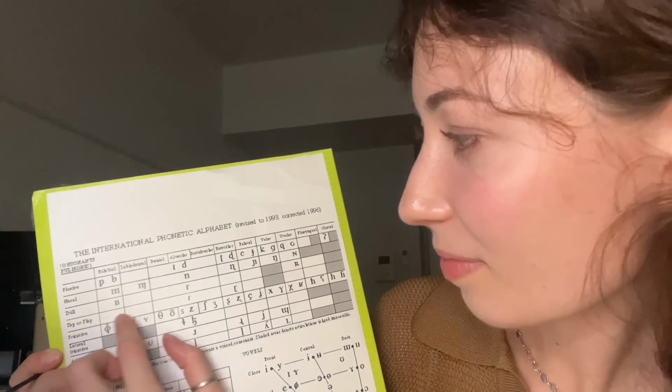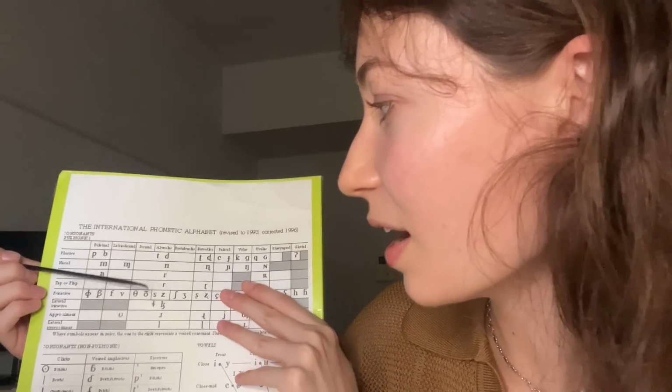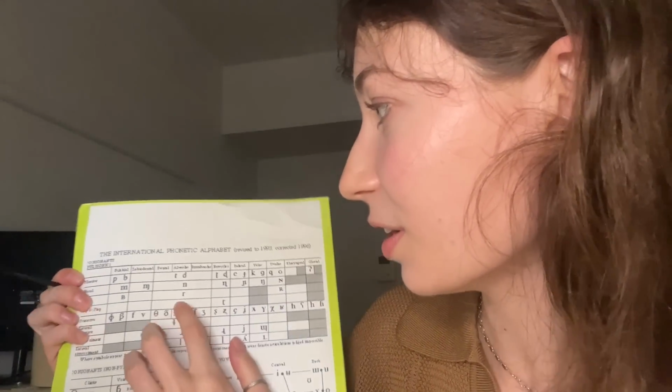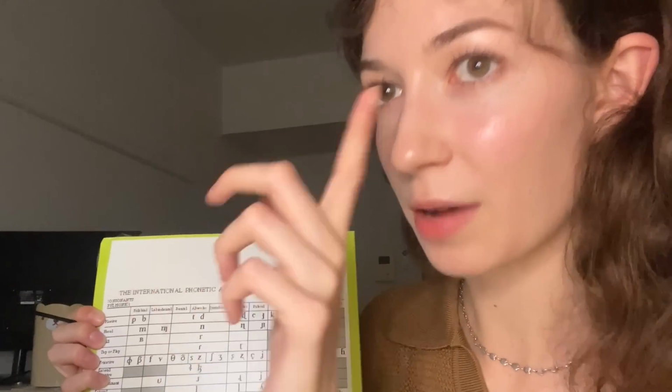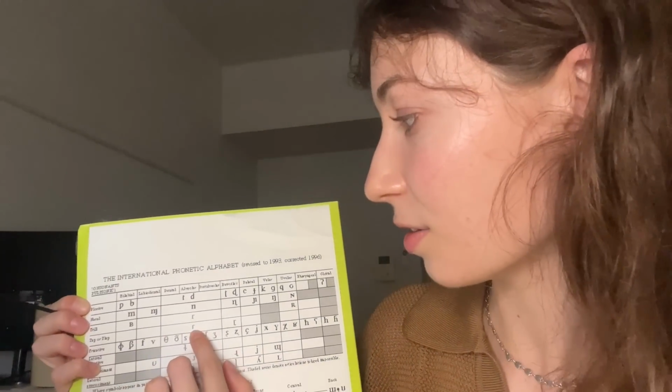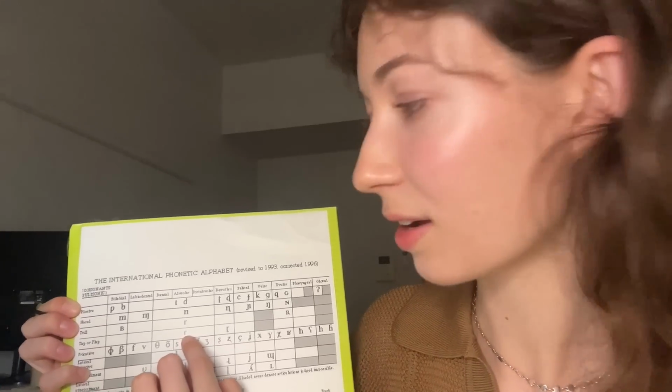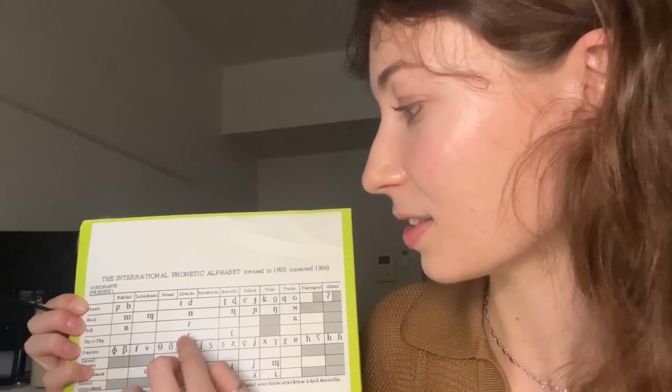Okay. And then we have tap or flap, which is very similar to a plosive, but instead of pressure building up and then the air exploding out, you just quickly tap your tongue against the place. So for the alveolar, it would just be like da, da, da, da. Instead of da, it's da, da.